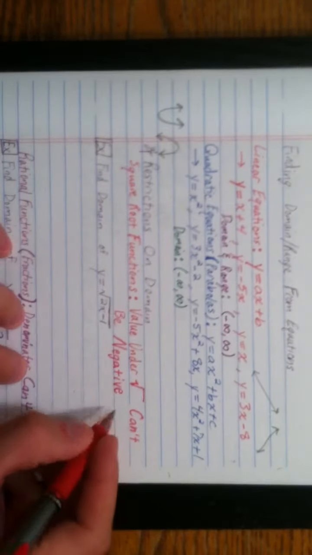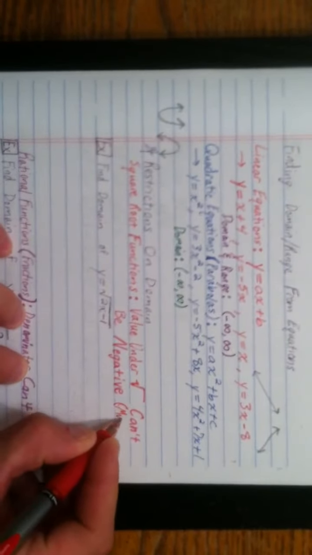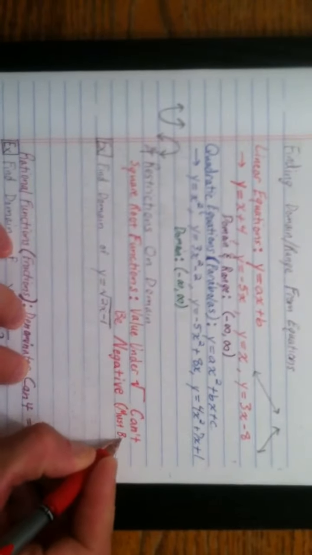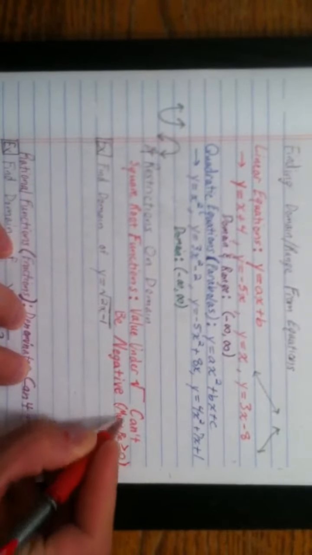So that's a reminder of why we are going to do what we're going to do here whenever we have a square root equation. The value underneath the square root cannot be negative. In other words, the value underneath the square root must be greater than or equal to 0. It can be equal to 0 because 0 is not a negative number, and it could be any positive number, which is anything greater than 0.